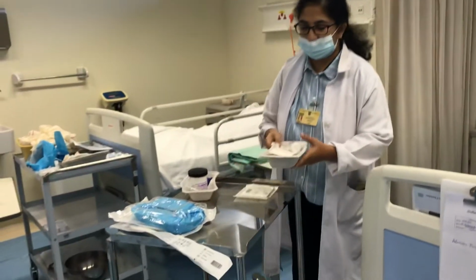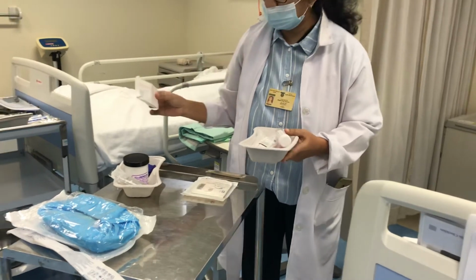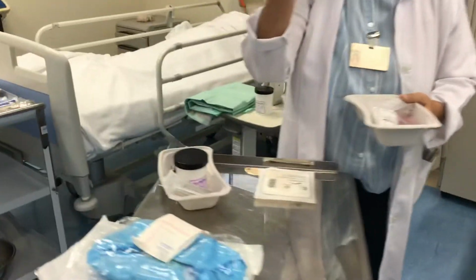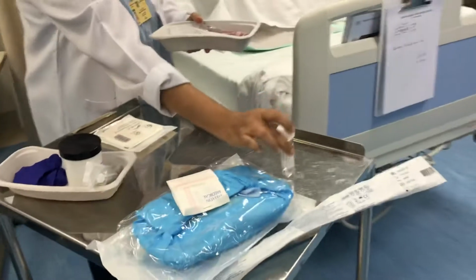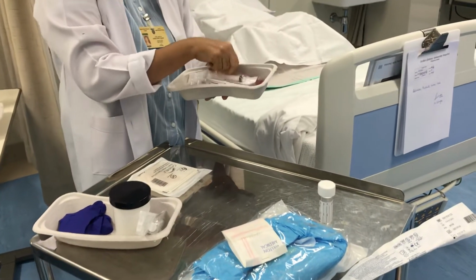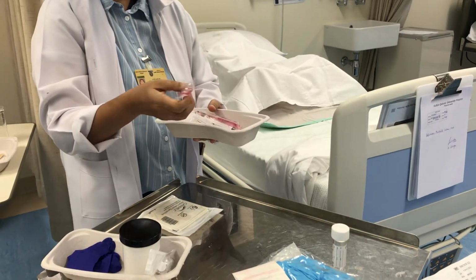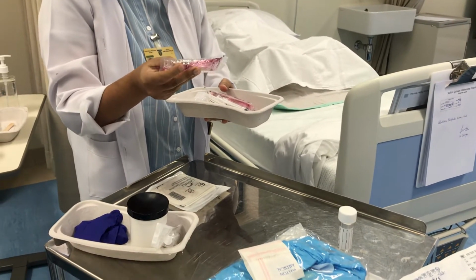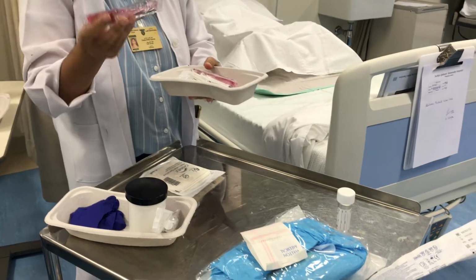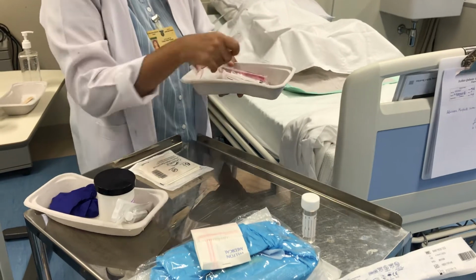Then we are also going to have some gauze pieces, sterile ones. Then the urine collection receptacle, the urine collection bag. And also we need some antiseptic solutions like this. These are the antiseptic solutions which are used for perineal skin care, the same solution we have used for other perineal care.